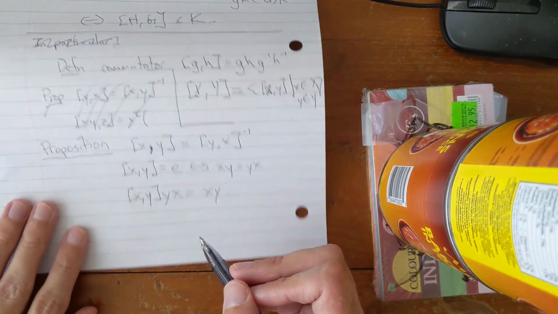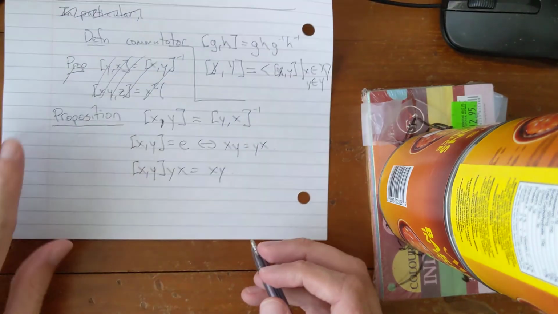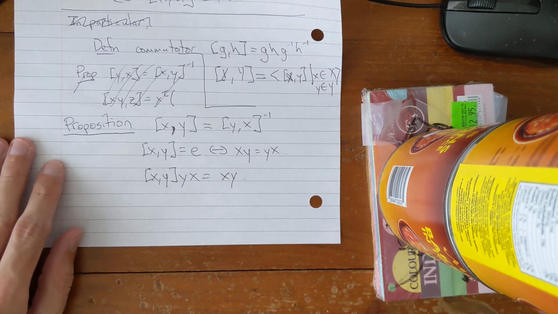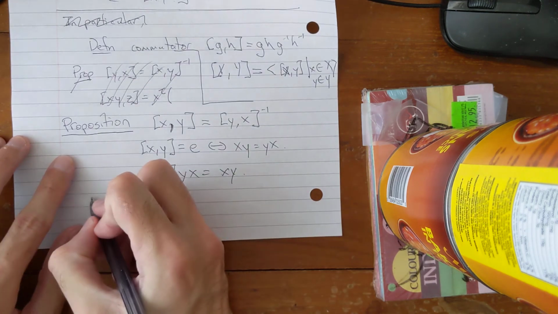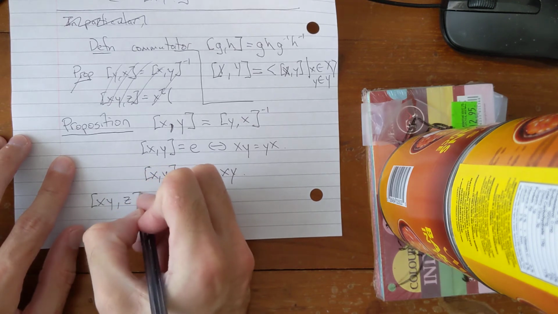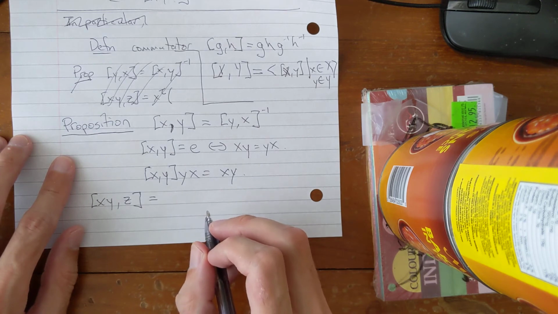We have more basic things I want to write down. You can do all kinds of things, right? So if you want to know what is a commutator of XY with Z, that's almost like a product of commutators.